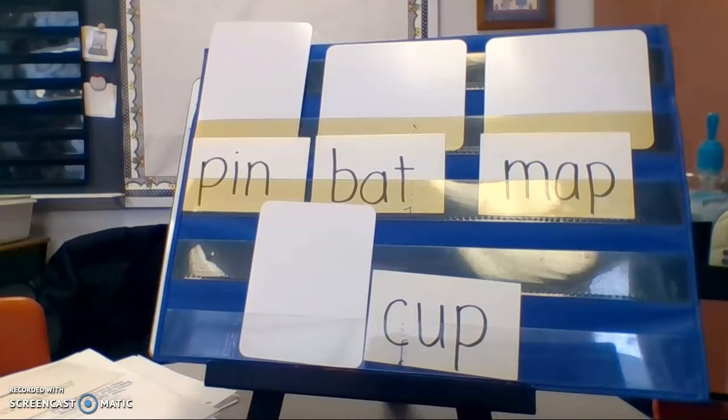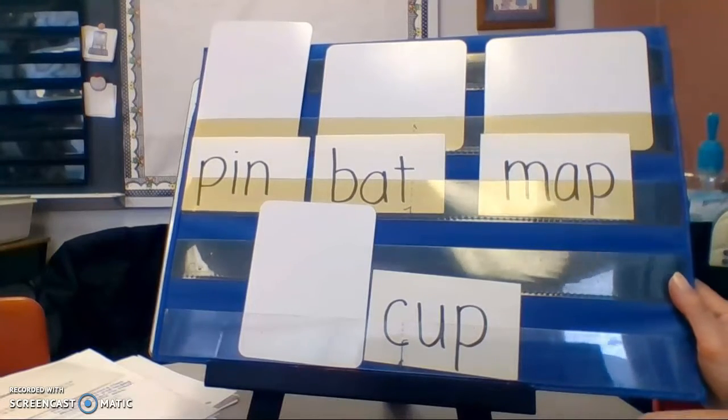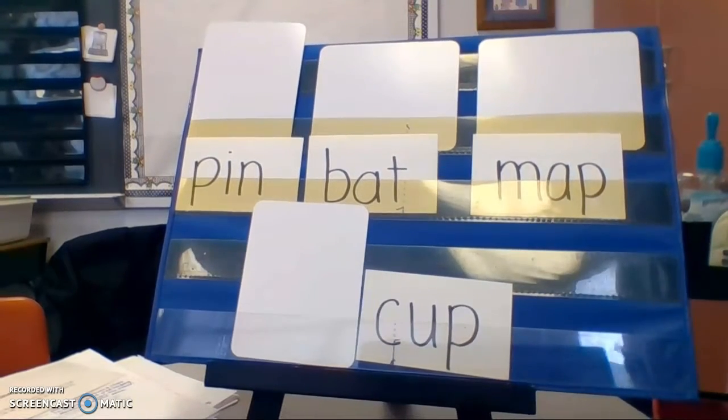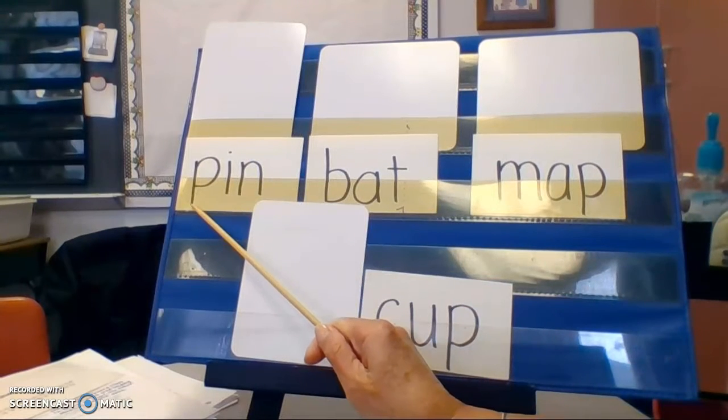Hello. Today I have some picture cards on display on my chart, and underneath the picture or beside the picture I have written the word that names the picture. Now we're going to look at the word, and I want you to see if you can guess what the word or what the picture is by reading the word. All right, let's look at the first one here.